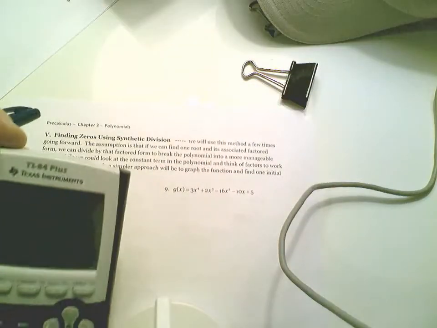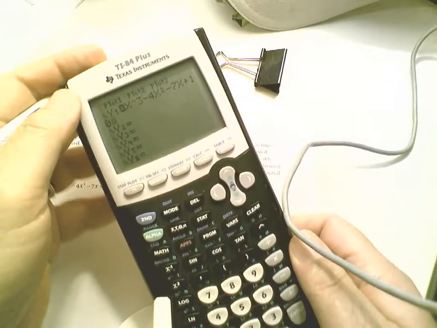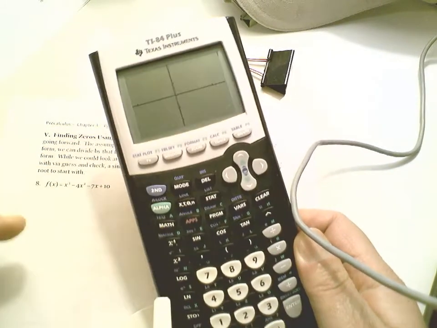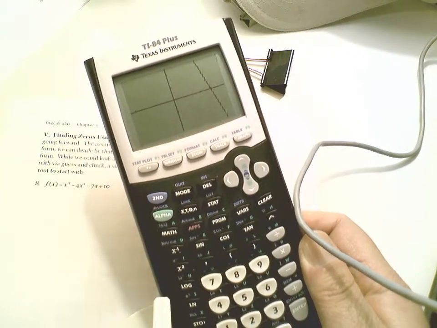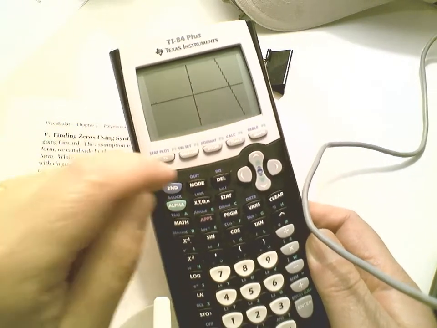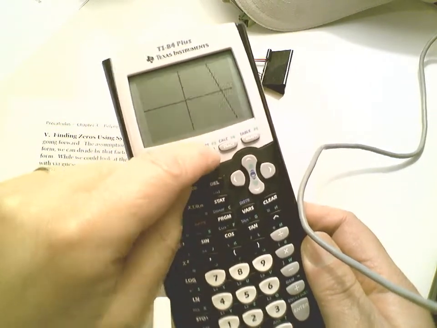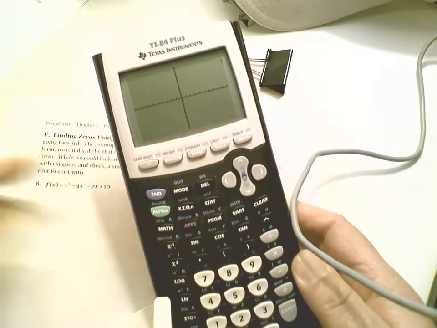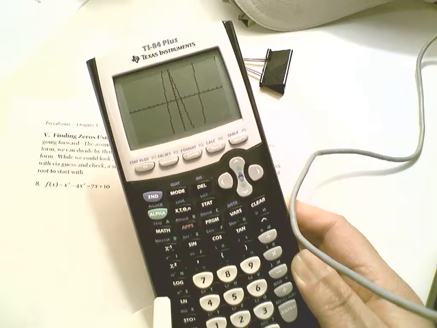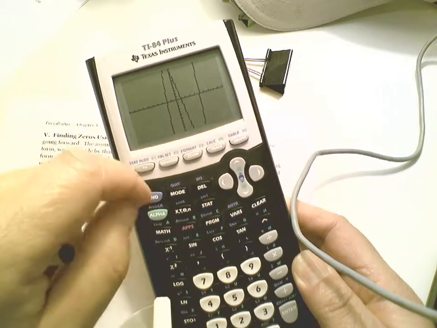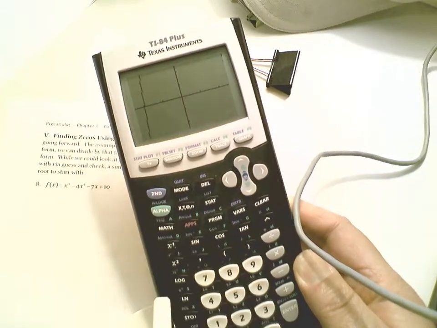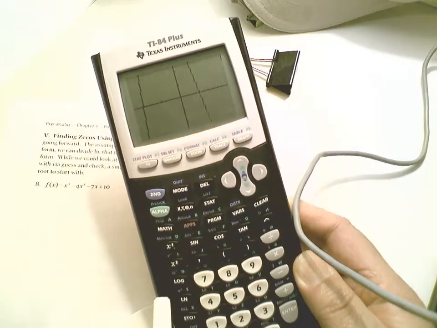Oops, get this camera screen out of the way. I'll go ahead and graph this thing. Now I've made my viewing window a little bit bigger than I want to, so bear with me a couple seconds. I'm going to go back to standard form. In terms of zooming, I'm going to zoom standard. And in so doing, I'm going to be able to see some of the roots. And I'm just going to do one more thing. I'm going to zoom in just a little bit, because this way I'll be able to see some of the roots a little bit better.